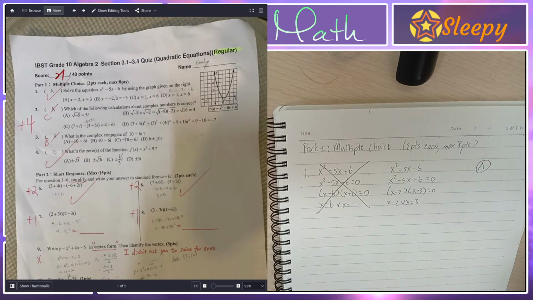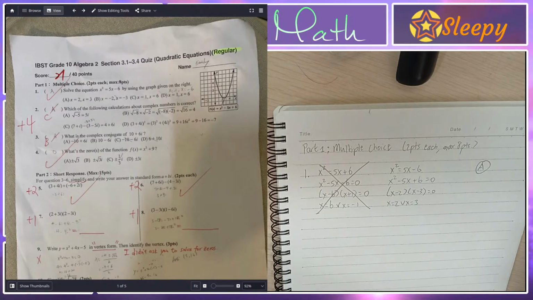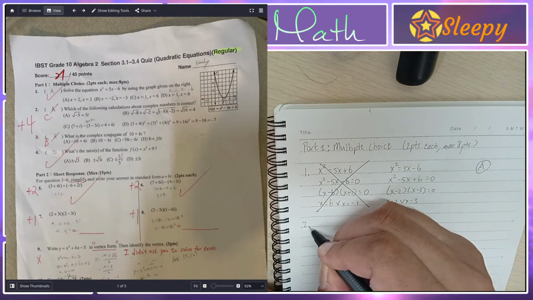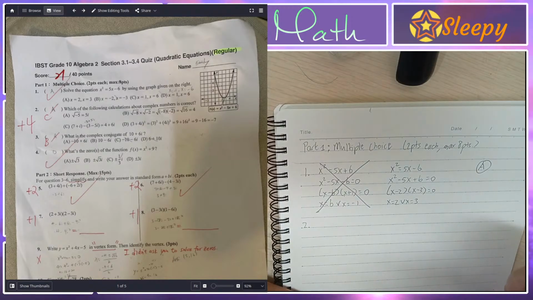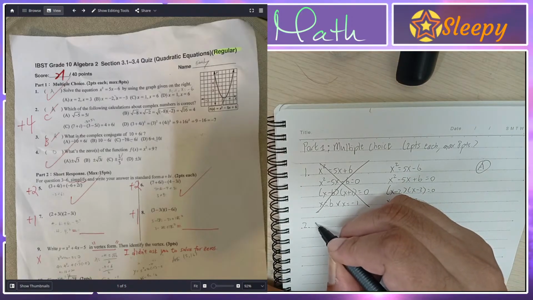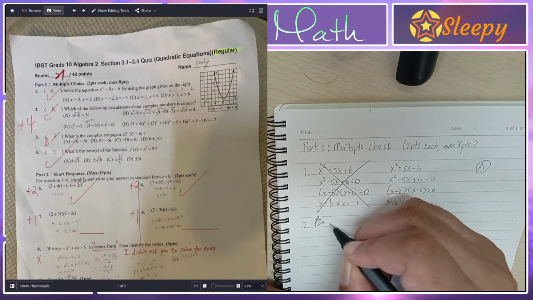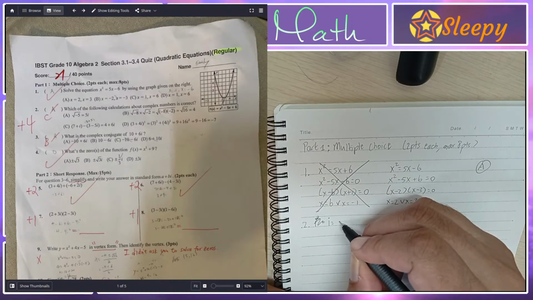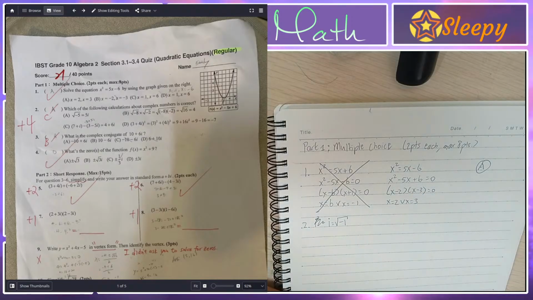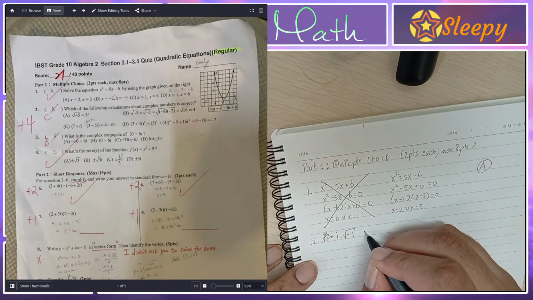Which of the following calculations about complex numbers is correct? So first of all, the definition is that i equals the square root of minus 1, right? So i squared is minus 1.